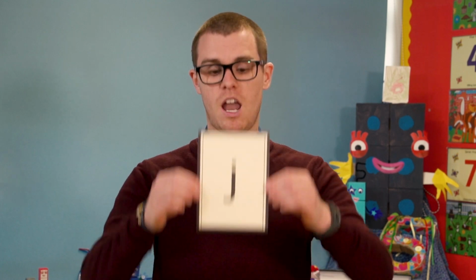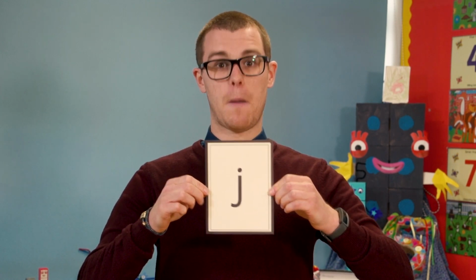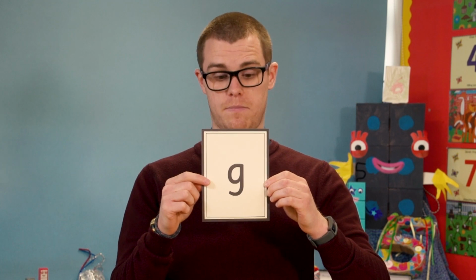We know already that the sound J is written like this. But there is another way to write the sound J, and it looks like this. Let's read the new grapheme for the sound J. Can you say the sound J each time I show you the grapheme J?